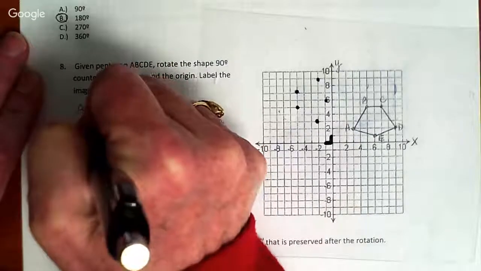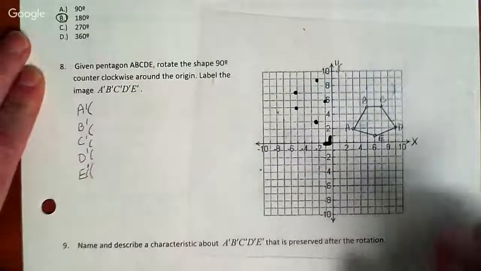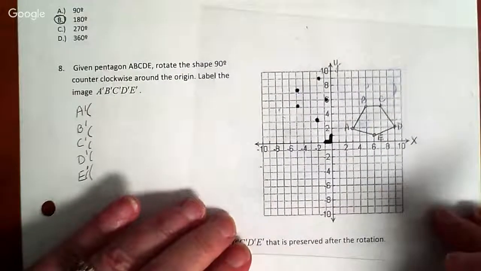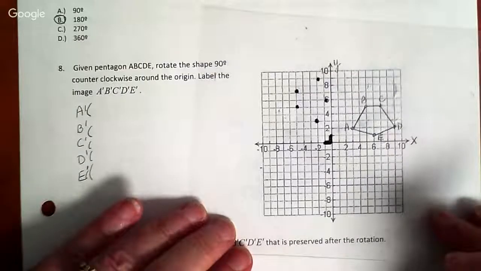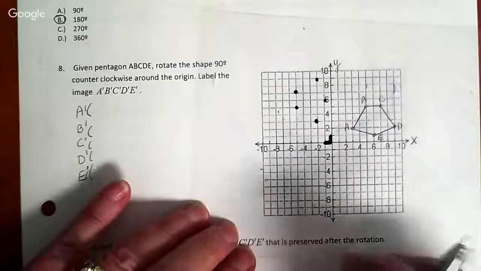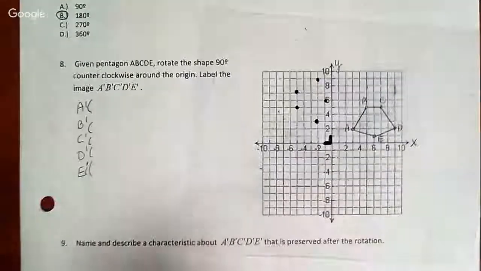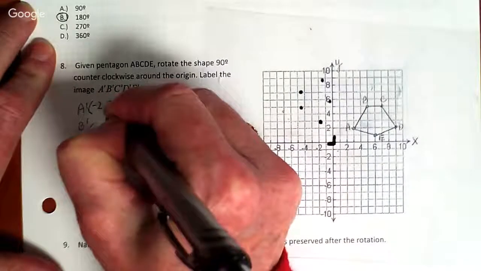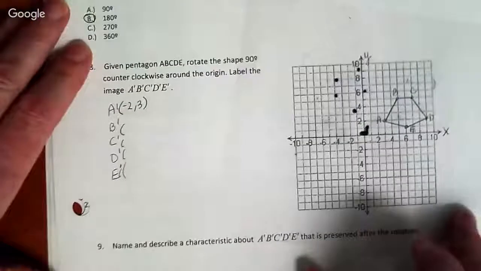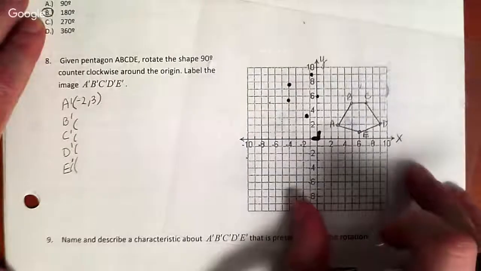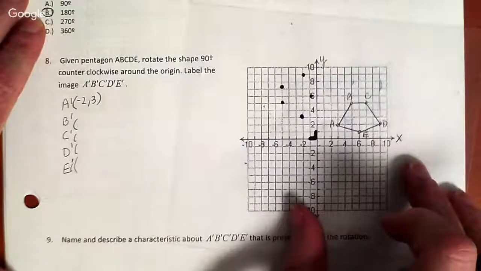1, 2, 3, 4, 5. So A' here would be negative 2, 3. And make sure that this is in the right spot here. There we go. So negative 2, 3. I'm going to move this just a little bit, guys, over here so I can write this a little bit easier. Okay. So we've got negative 2, 3.